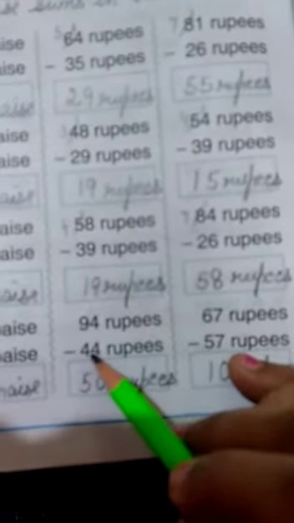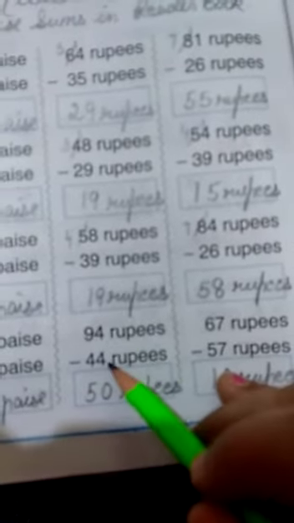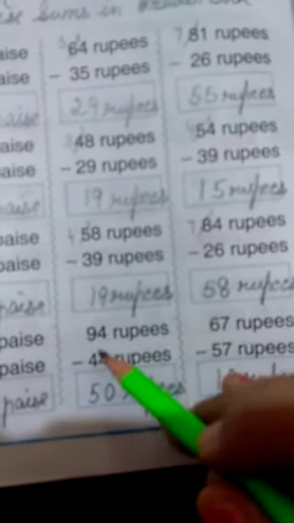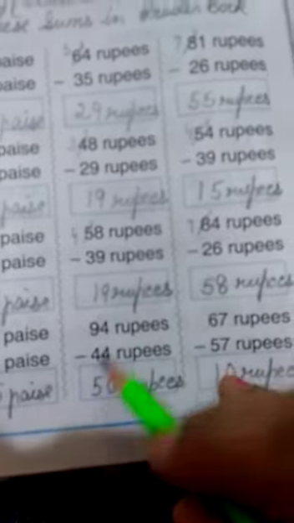94 rupees minus 44 rupees. 4 minus 4 will give you 0 and 9 minus 4 will give you 5. So the answer comes to 50 rupees.